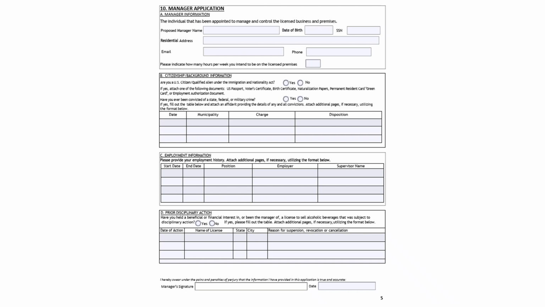Question 10D asks if the proposed manager has held a beneficial or financial interest in an alcoholic beverages retail license that was subject to disciplinary action. If yes, please fill out the table with the information regarding the license and the disciplinary action. Please attach additional pages utilizing the table format if necessary. The manager must provide a signature at the bottom of the page.